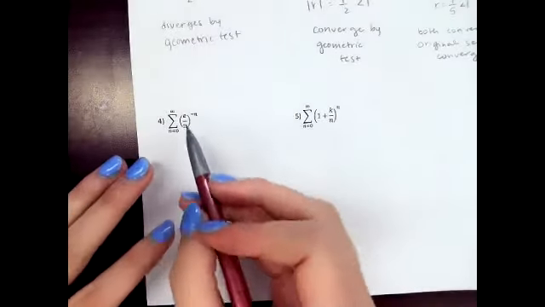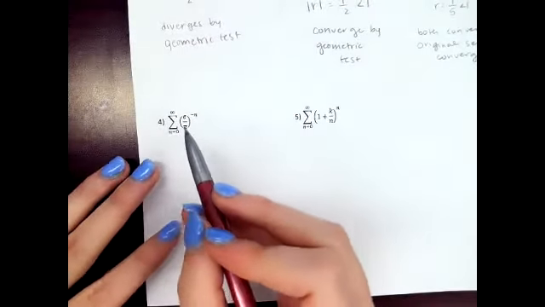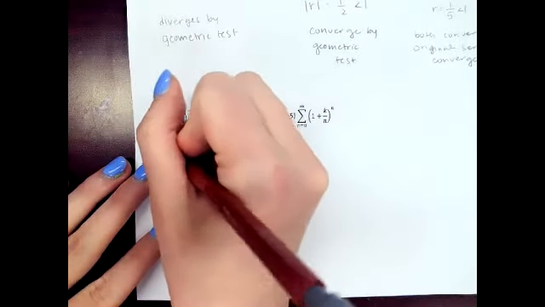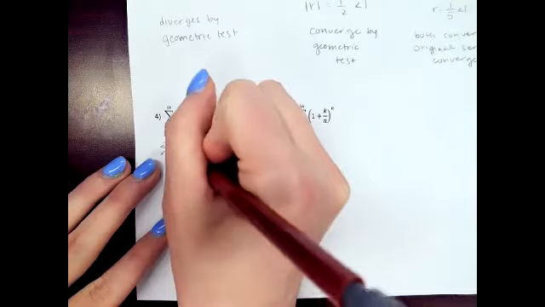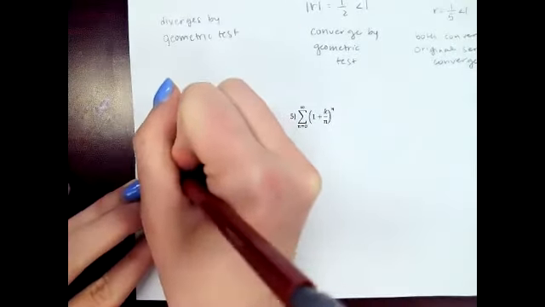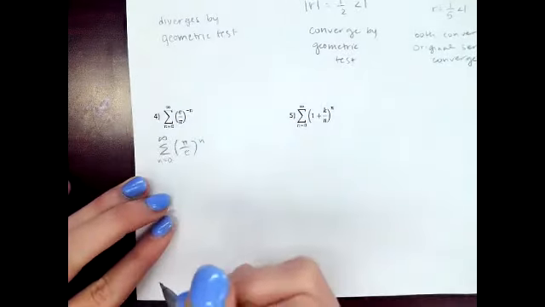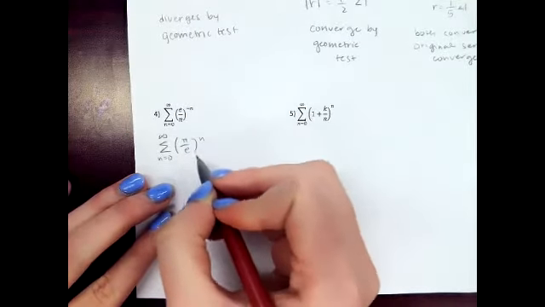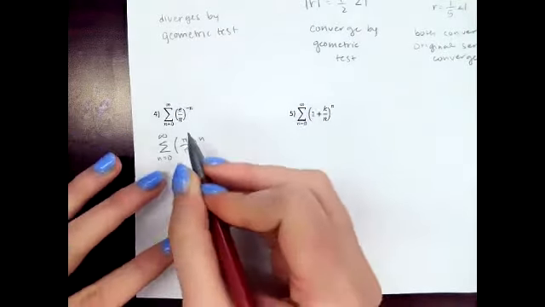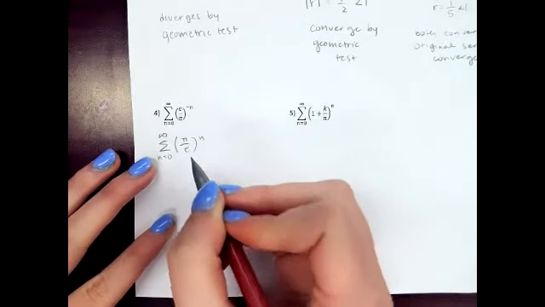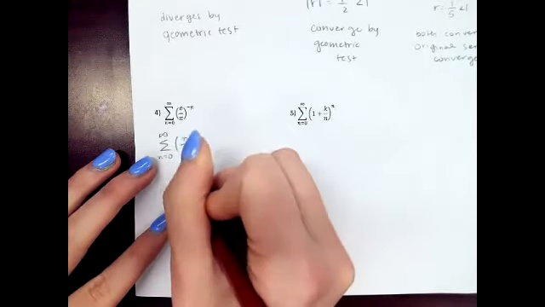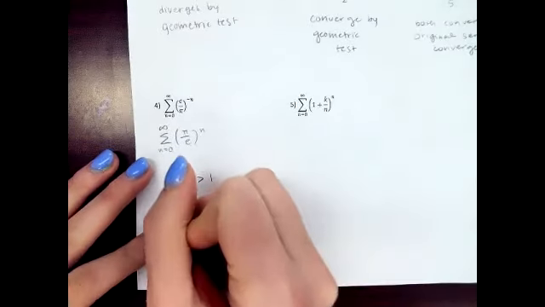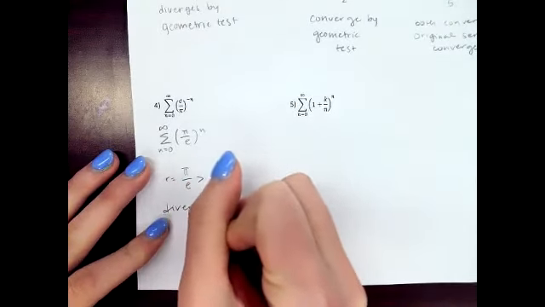In number 4, you'll notice it's raised to a negative power, which means we can flip what's inside. So we can say this is pi over e to the nth. Okay. Pi is about 3.14. E is about 2.71828. Pi is bigger than e, we know that. So this is going to be greater than 1. So this will diverge.